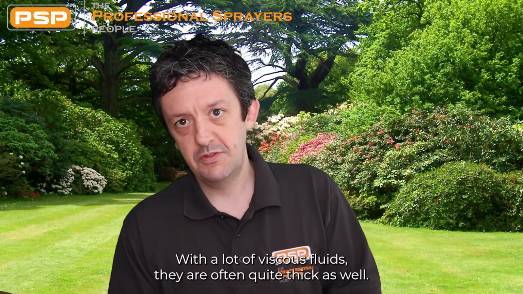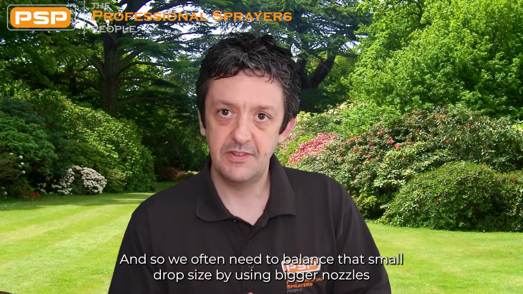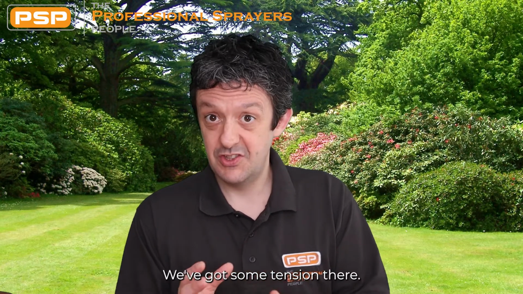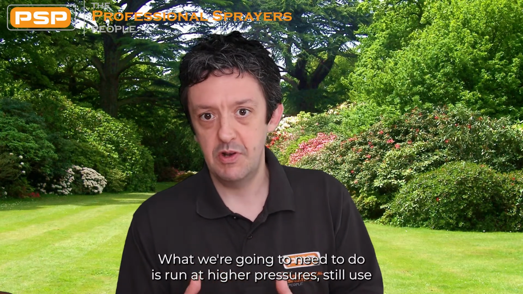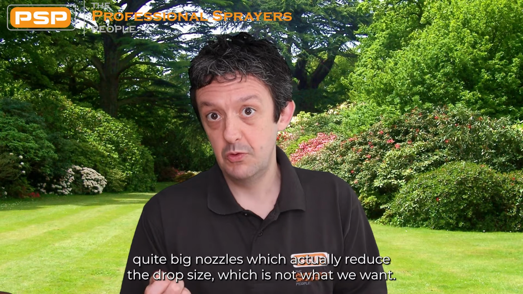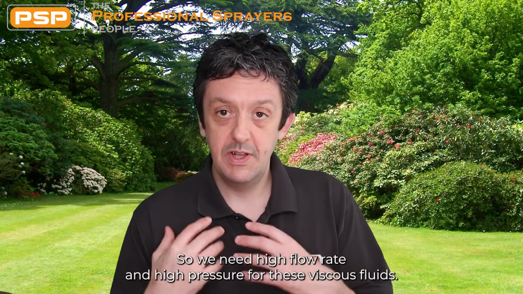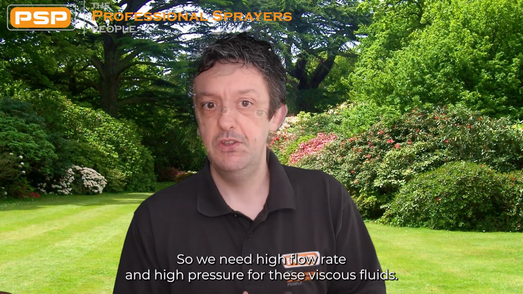Now, with a lot of viscous fluids, they're often quite thick as well, and so we often need to balance that small drop size by using bigger nozzles, which runs counter to the small drop size requirement. We've got some tension there. What we're going to need to do is run them at high pressures, still use quite big nozzles, which actually reduce the drop size, which is not what we want. And so we need high flow rate, high pressure for these viscous fluids.